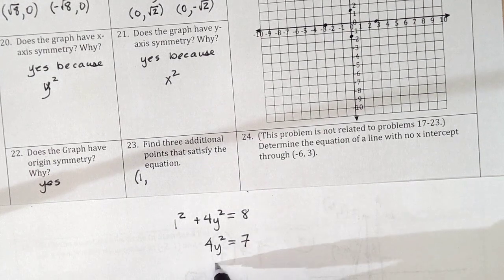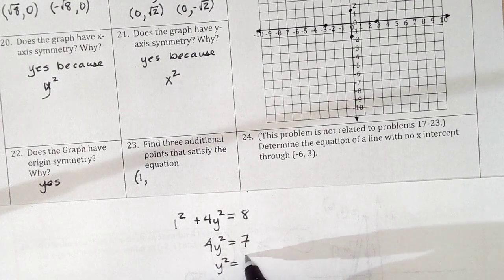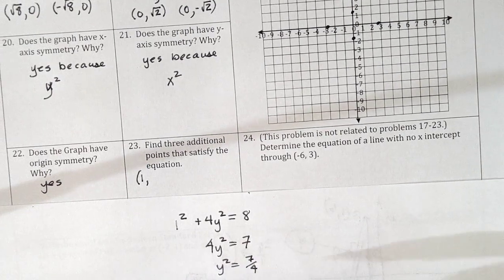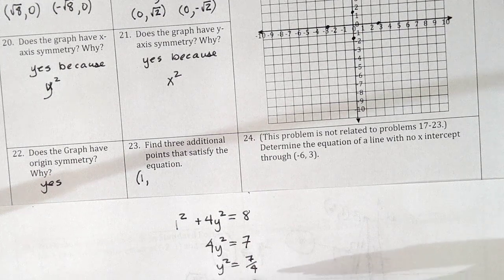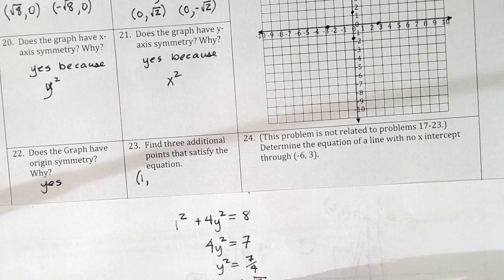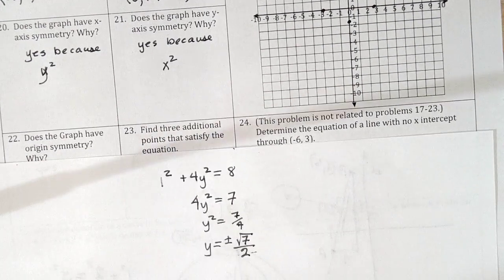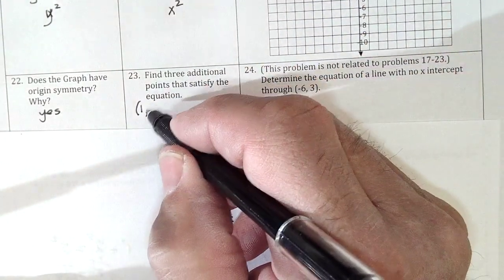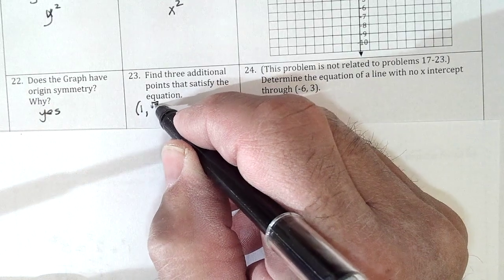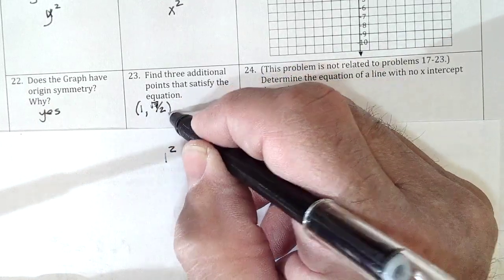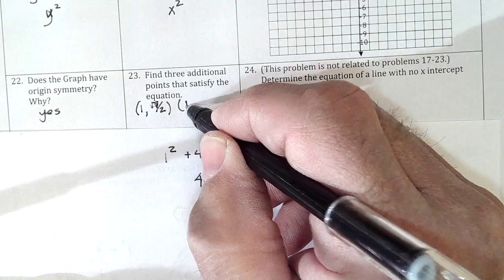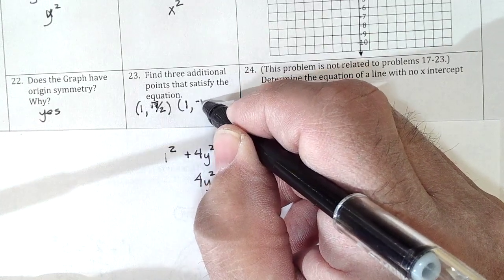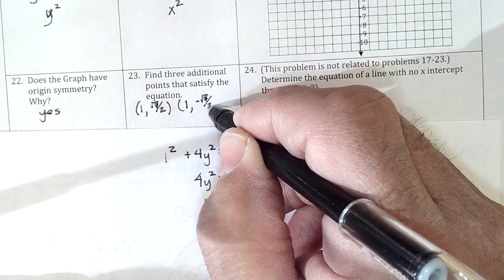Divide both sides by 4 and take the square root. The square root of 4 is 2, so when I put in 1, I get the square root of 7 divided by 2, or negative square root of 7 divided by 2.